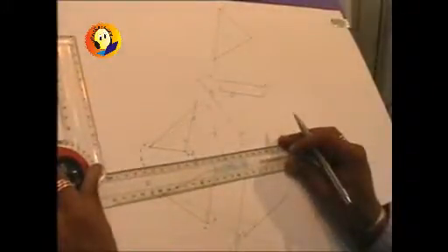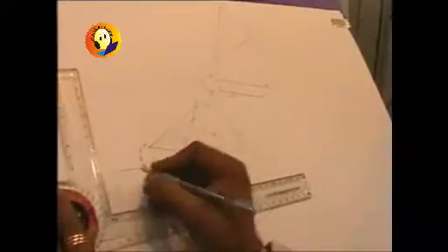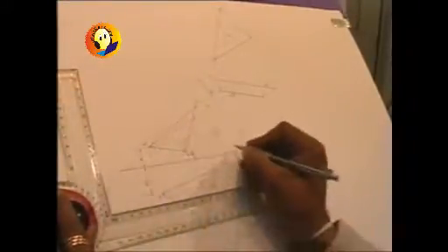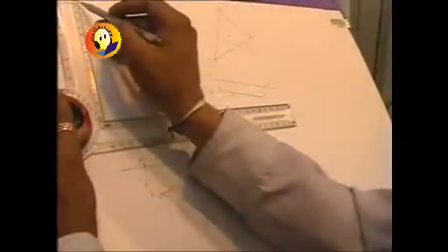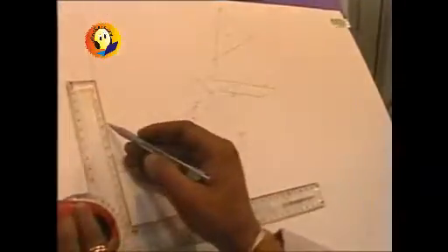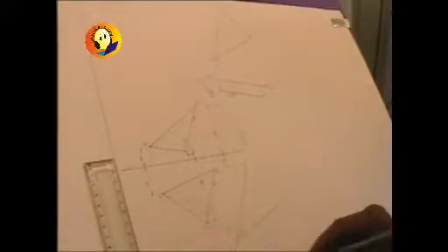So this is one case where we are given the top view and front view of some triangular lamina, and we are required to find the true shape as well as the angle made by that particular lamina with HP as well as VP. We are required to find both the angles.